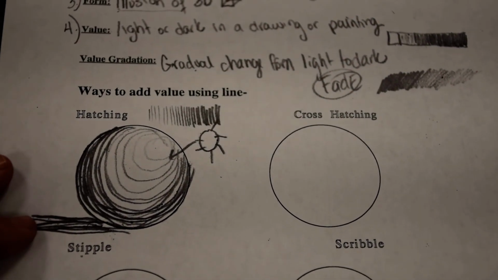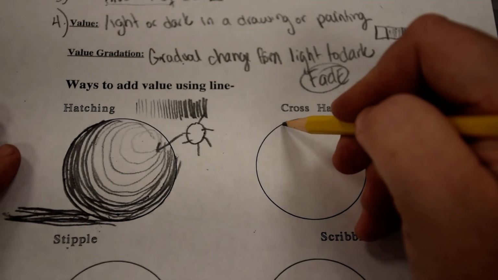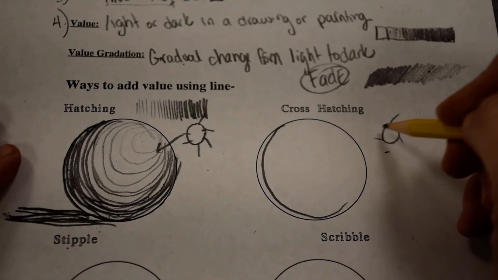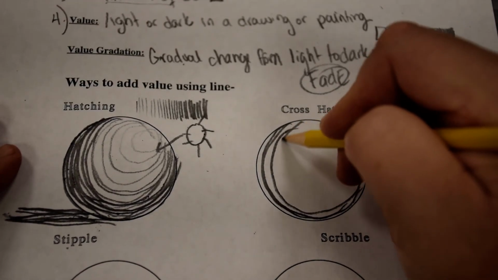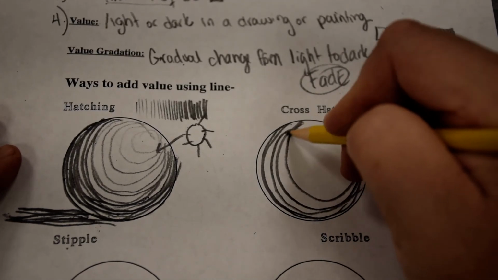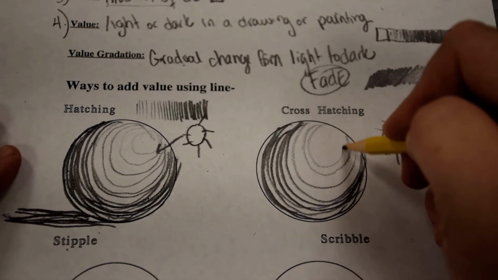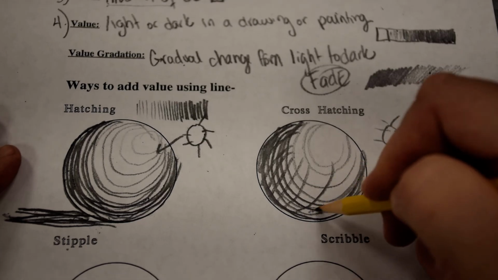The next shading technique is called cross hatching. Same thing as hatching. Pretty much, if my light source is here again, beautiful sun. I'm going to add lots of lines, just like I did before. And they're going to get lighter, but this time I can come in and go different directions.